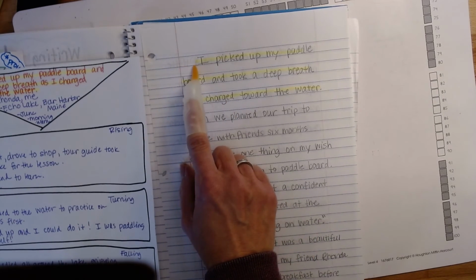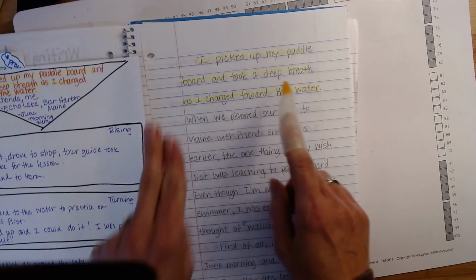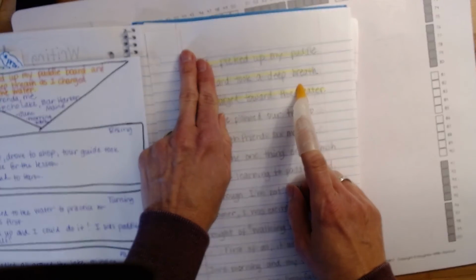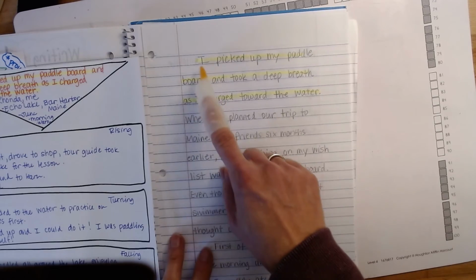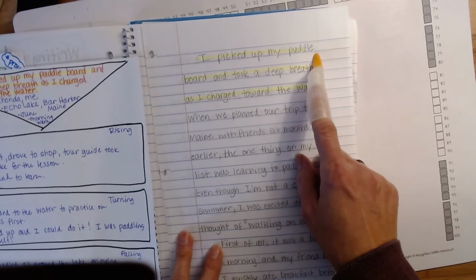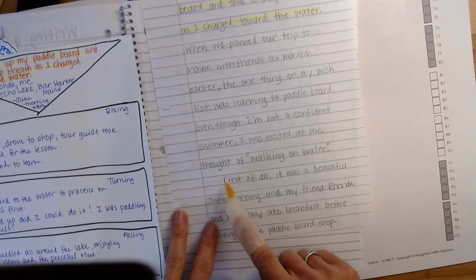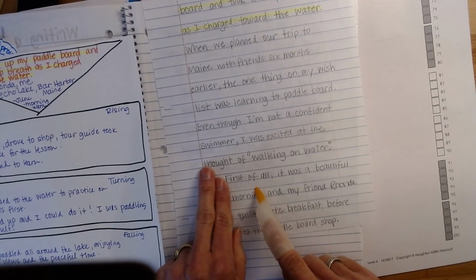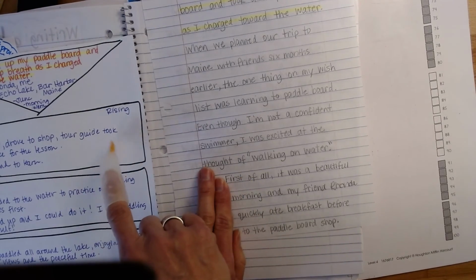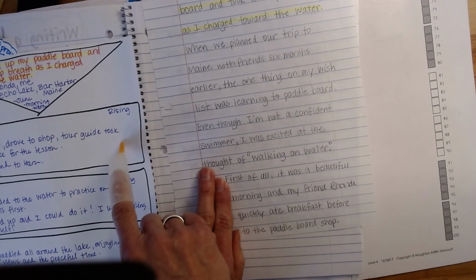Okay. Do you notice this big space right here? We call that a two-finger indent. It's kind of like taking my two fingers next to my red line when I'm writing. And that's where I start my paragraph. Remember, we said this is going to be five different paragraphs. So look, here's another two-finger indent because that's where I start my rising action.